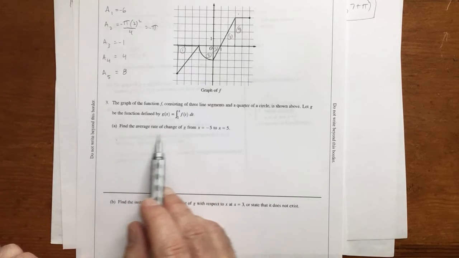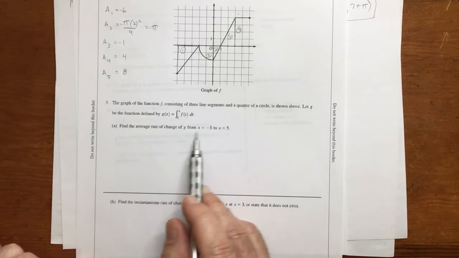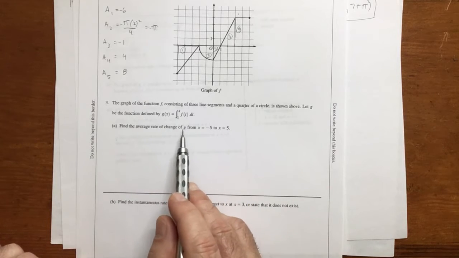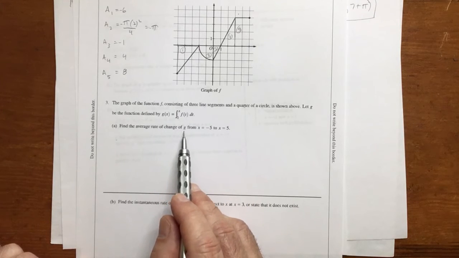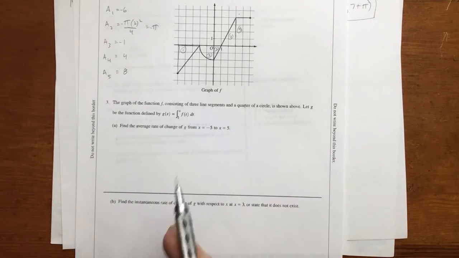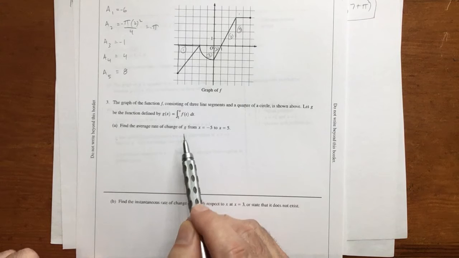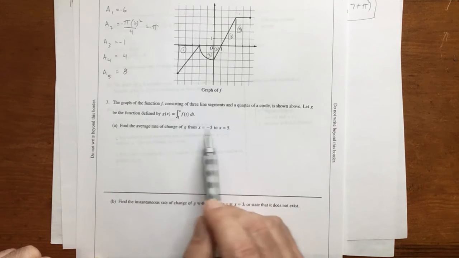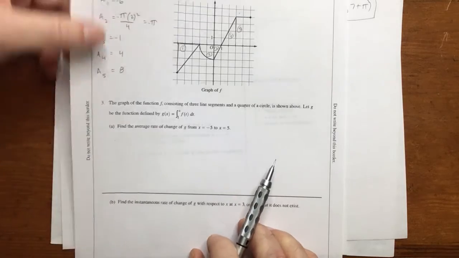That's simple, that's just a secant slope from x equals -5 to 5, but it's the average rate of change of g, not of f. And so I need 2 points. If I'm finding a secant slope, I need to find the y value of g when x is -5 and the y value of g when x is 5. And that's the first thing I did right here.